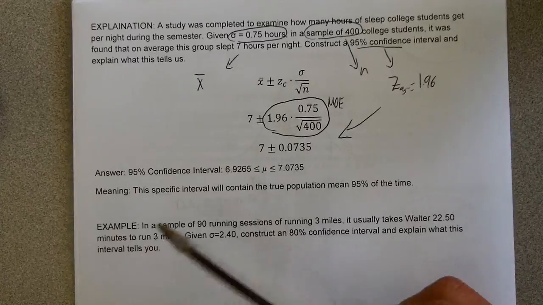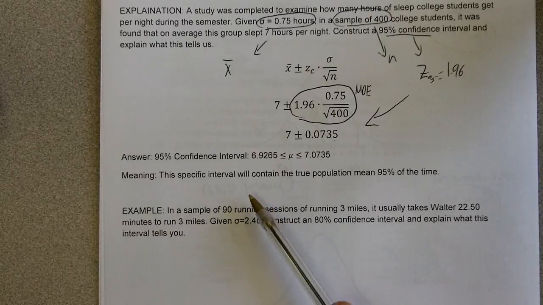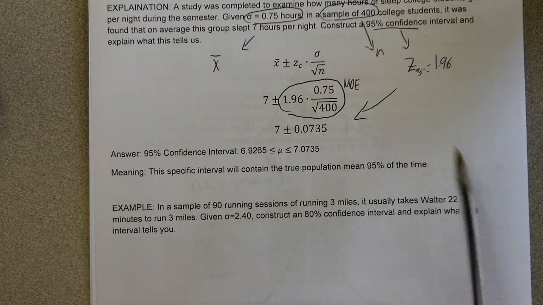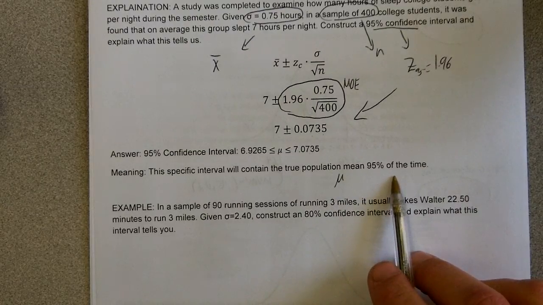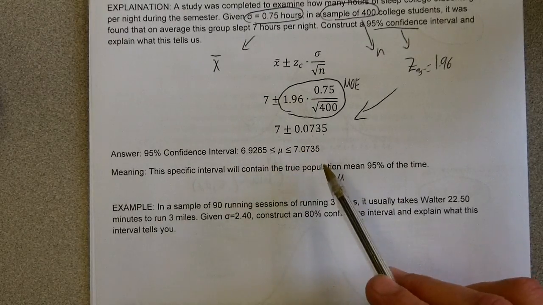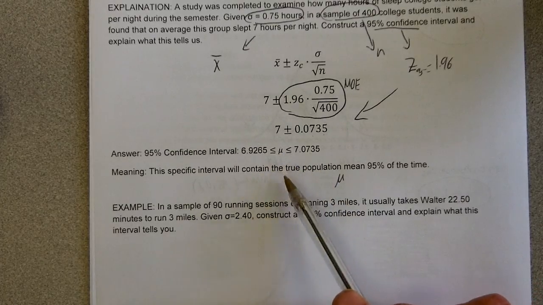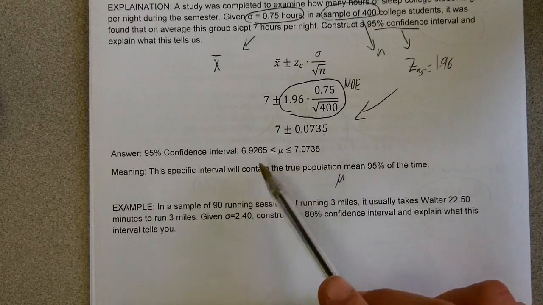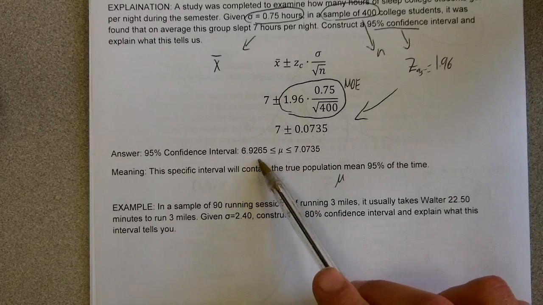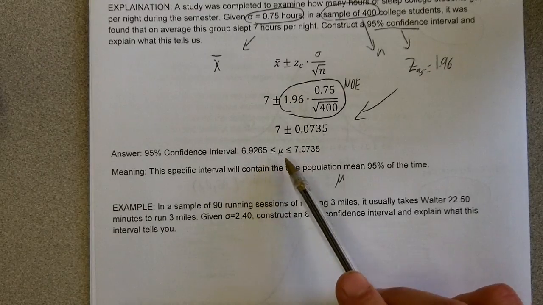Now, one interpretation, this is where things get a little bit tricky, is that the interval that you construct will contain the true population mean. Remember, that's with the character mu, 95% of the time. So it's easy to misinterpret this as saying you have a 95% chance of mu being in there, although that sounds pretty good too. The value for mu is either in the interval or it's not in the interval. So if you were to run through 100 different samples, 95 times out of 100, your confidence interval would contain mu, whereas the probability of mu being in this interval is either 0 or 1.